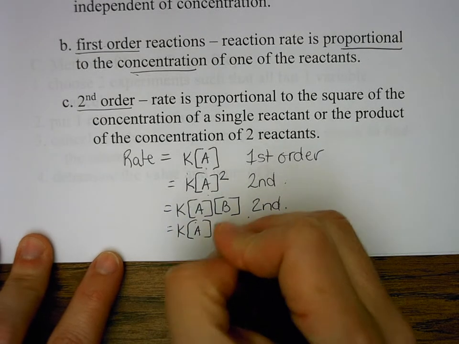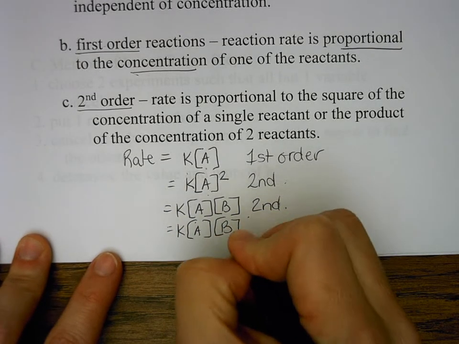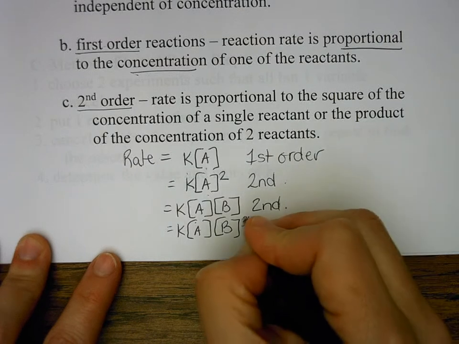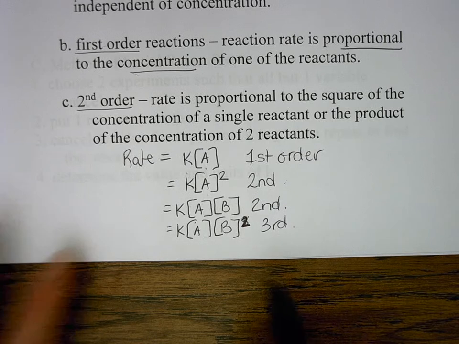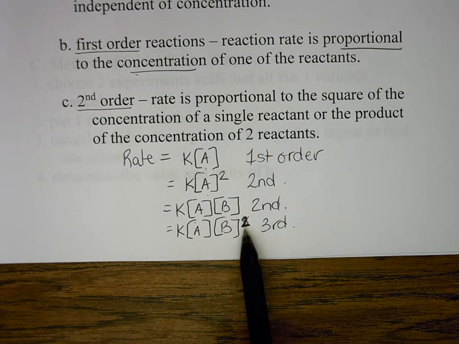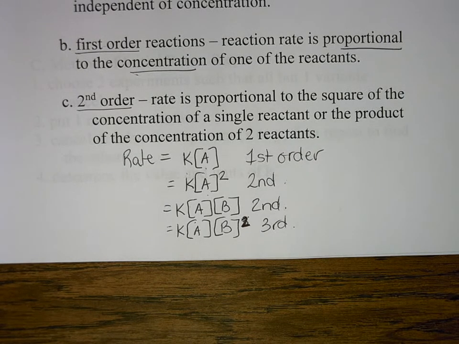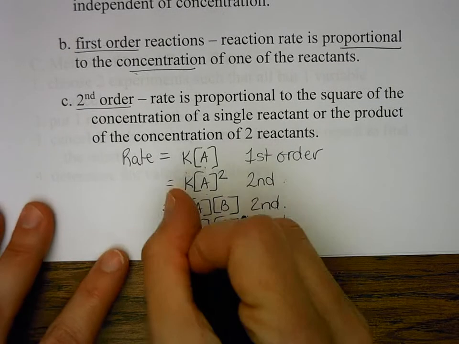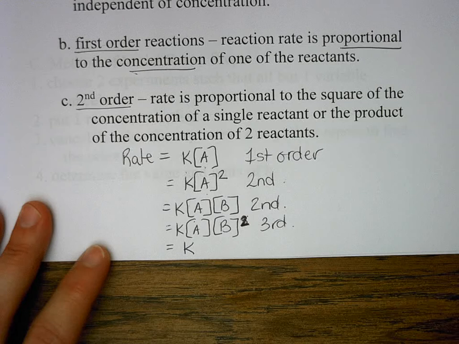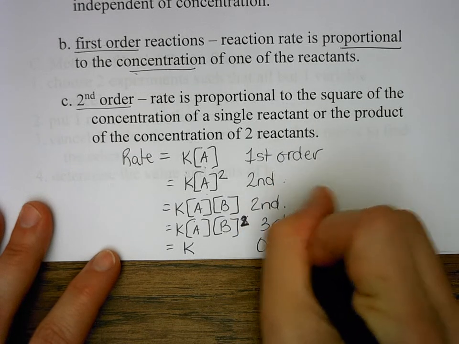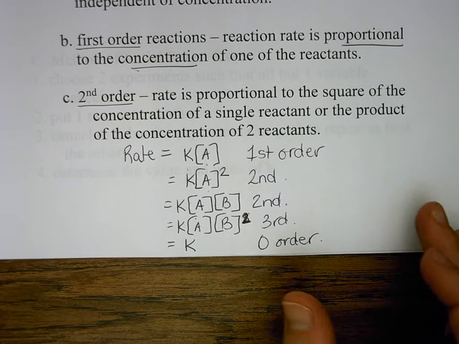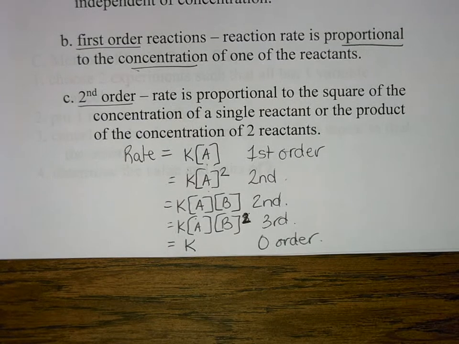You can go beyond second order reactions, like you could have something like this. No, that would be a 2 right there. And that would be a third order reaction. Basically you add the exponents, so 2 plus 1, that would be a third order reaction. For zero order, rate just equals K. Okay, so that's generally what they look like, and we'll be coming up with those equations and identifying which order reaction they are, and that's what that means.